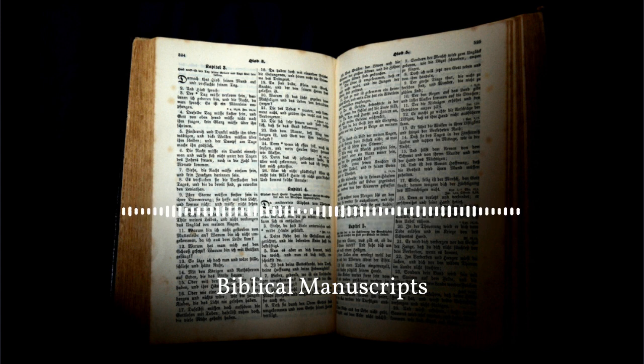Notice that it is one of the nice fancy ones. It's written on purple parchment with silver ink. So this, when it was produced, would have been a very, very nice copy of the four Gospels. So this one was really nice.